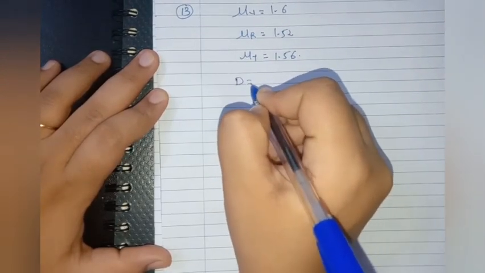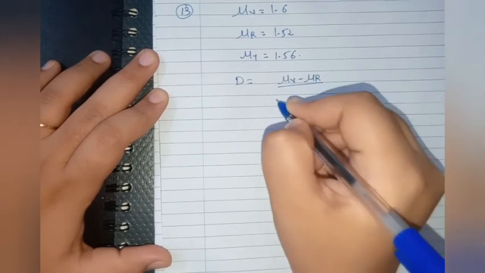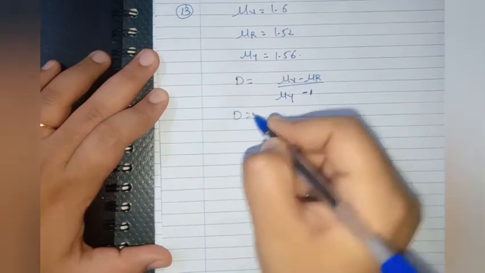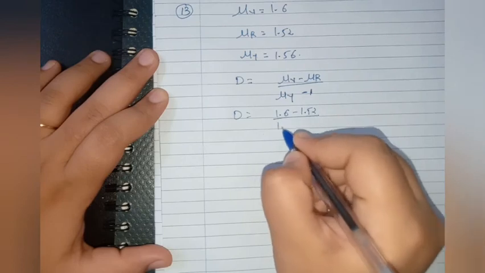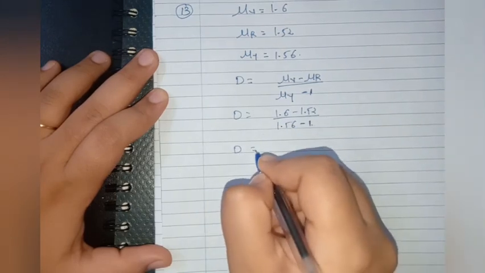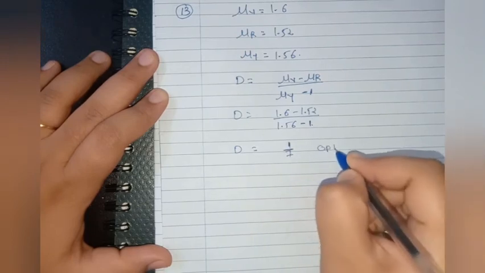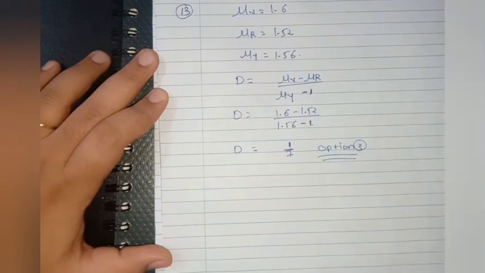Dispersive power is given by (mu v minus mu r) upon (mu y minus 1). Put the values: 1.6 minus 1.52 divided by 1.56 minus 1. Simplify this, we will get dispersive power as 1 by 7. So option 3 is the correct option.